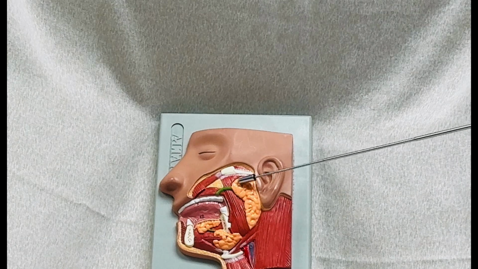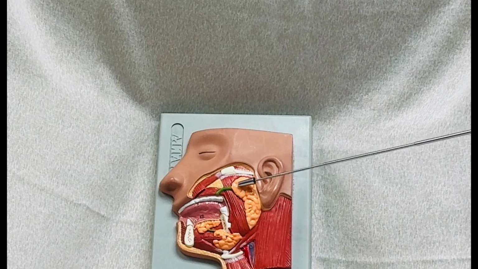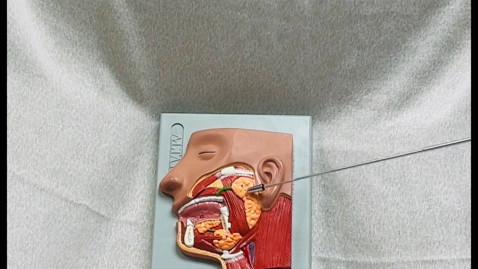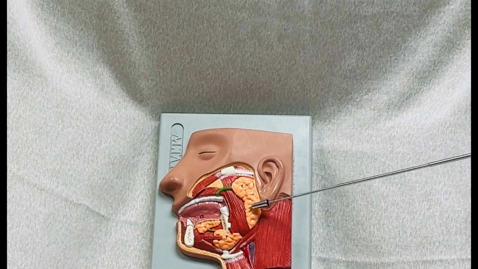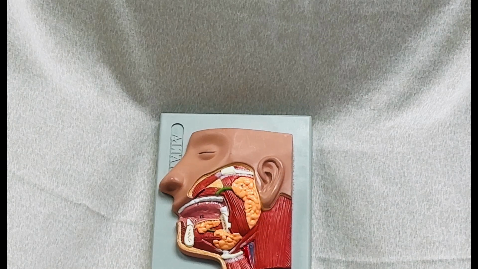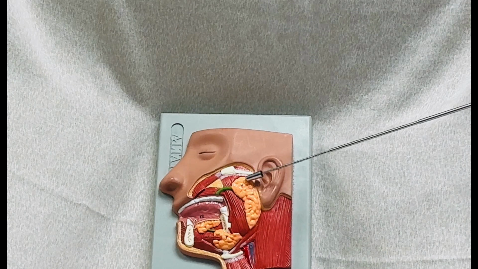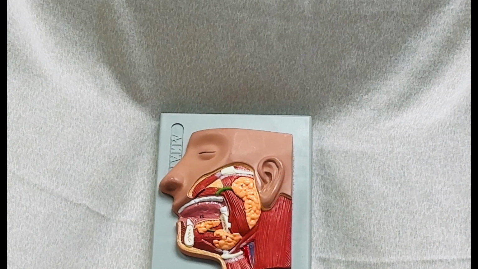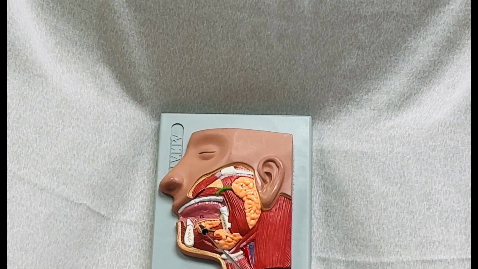And then finally here, this large salivary gland right here is going to be the parotid salivary gland. We've got the parotid salivary gland, the submandibular salivary gland, and then the sublingual salivary gland.